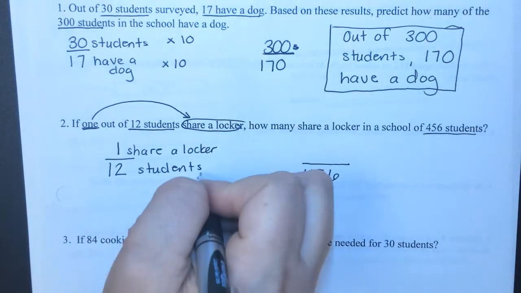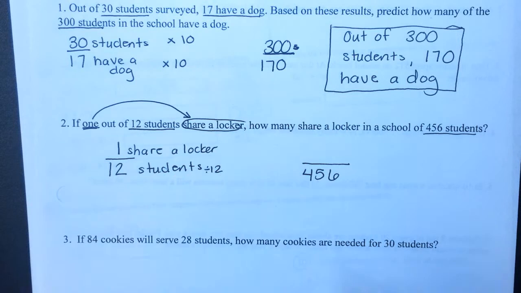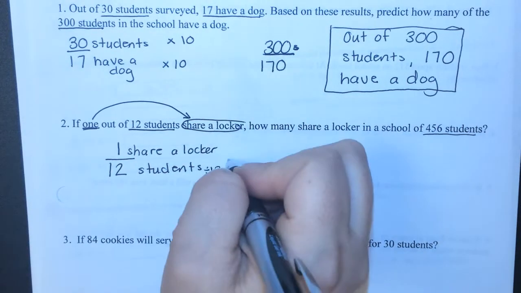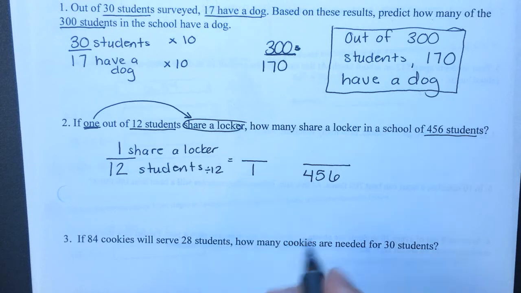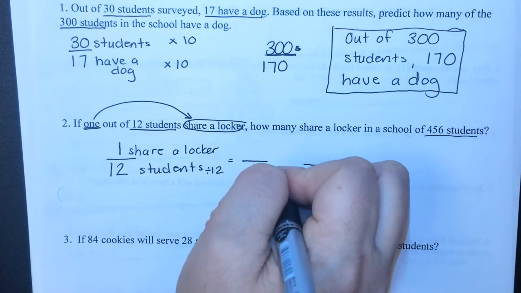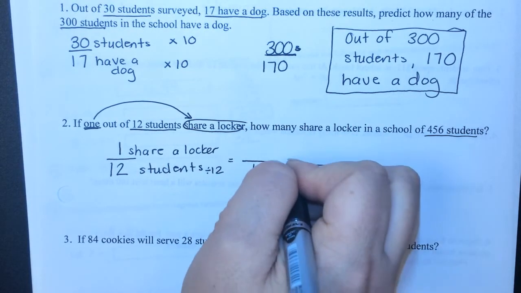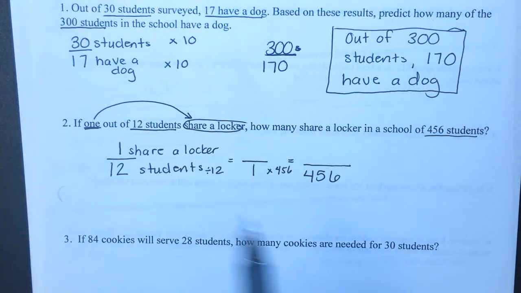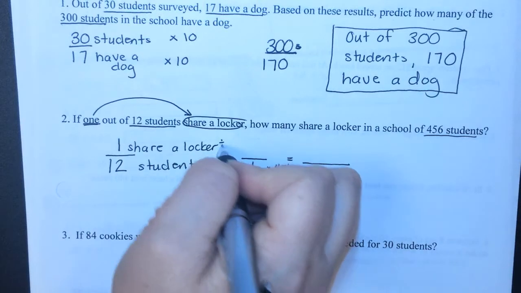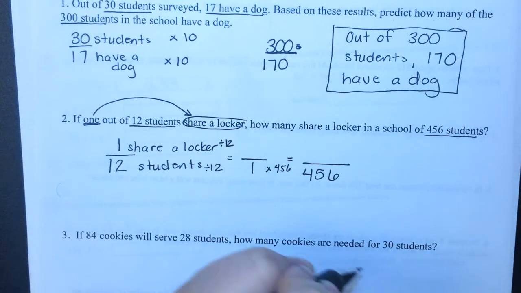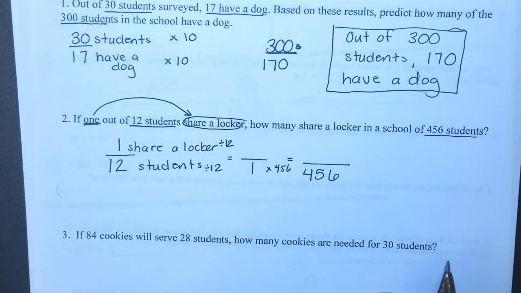Close. We're dividing by 12 to get the 1, and then we'll multiply by 456. So if I divide by 12, on the bottom I get 1, and then I can multiply times 456. Do y'all agree with that? If I do it to the bottom, I need to do it to the top. So we're going to divide by 12. What is 1 divided by 12 going to give me? You have a calculator, so this isn't that scary. What do I get there? Janess?